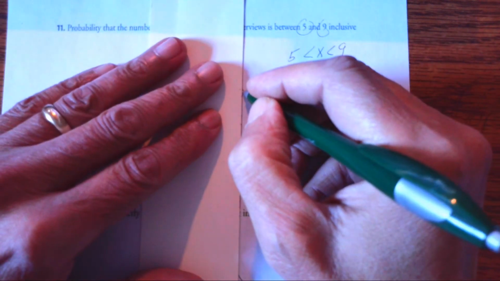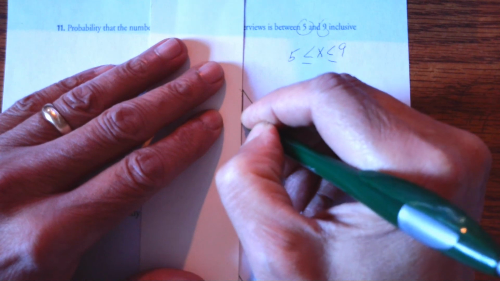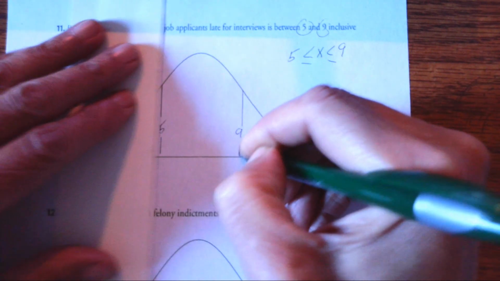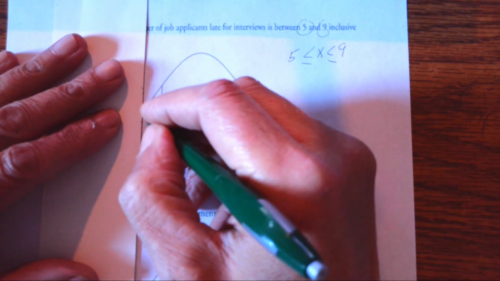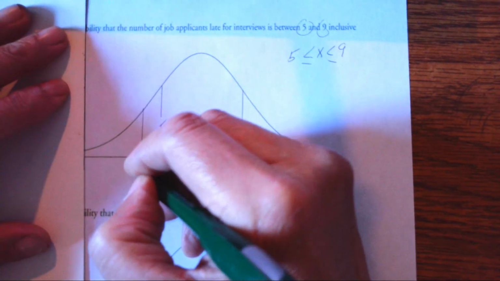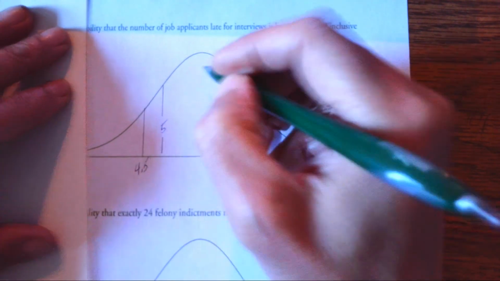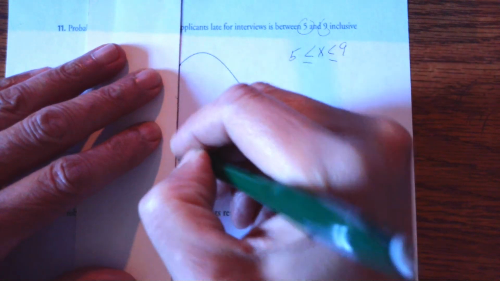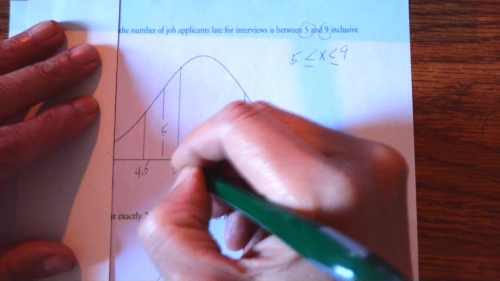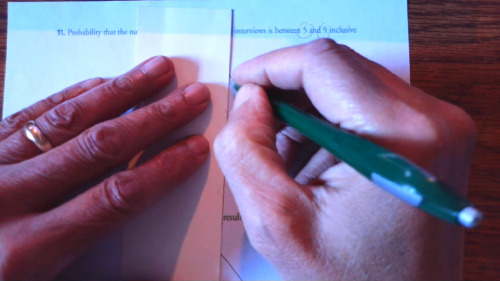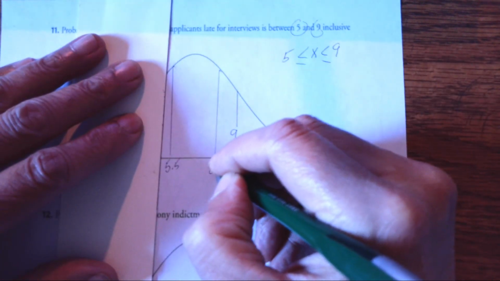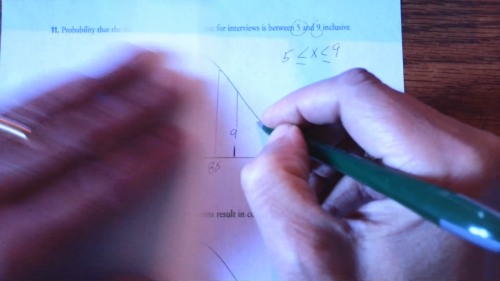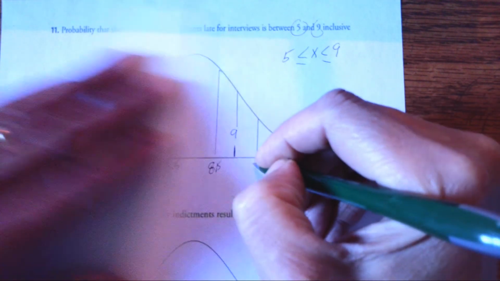It's just a point of reference for me. And going all the way to 9. Here again, I'm not marking it on the horizontal axis. So subtracting 5/10 and then adding 5/10. Same thing with the 9. This would be 8.5, and then this is 9.5.